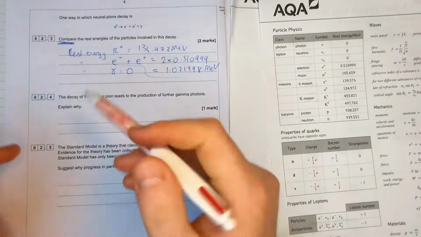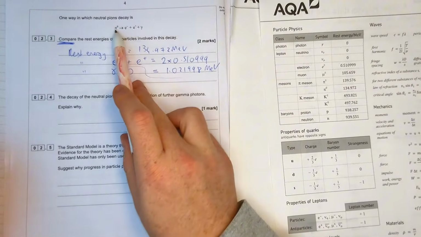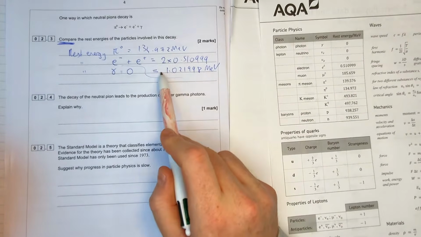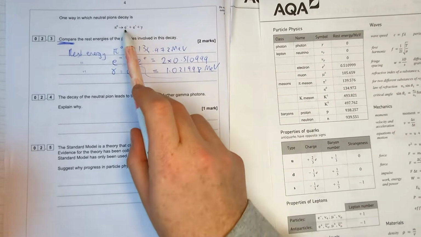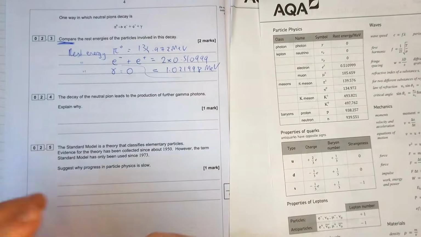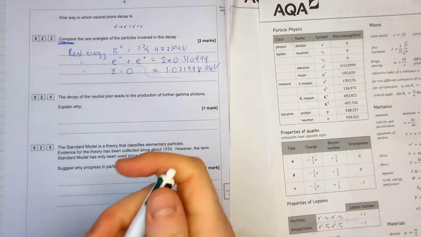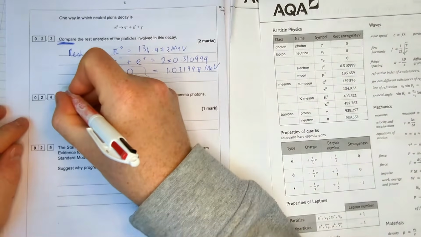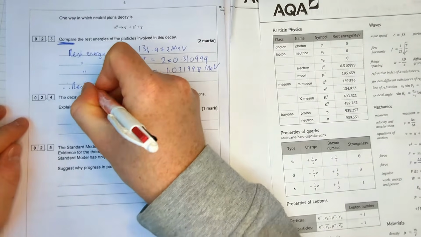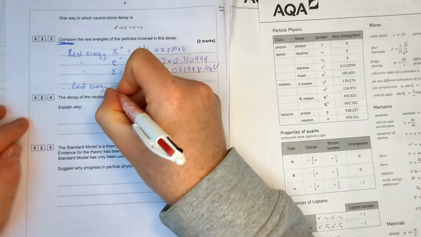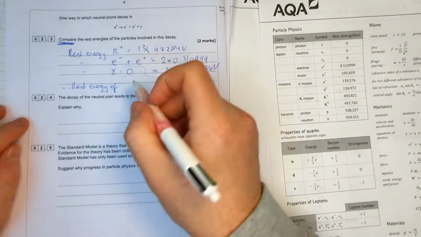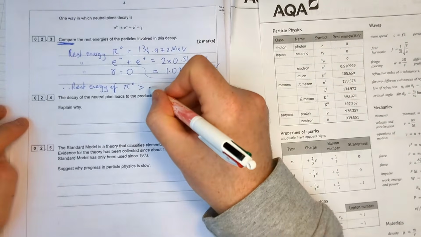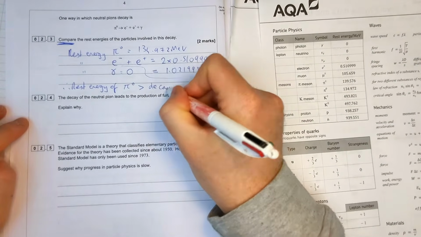So then if we compare the rest energies of the particles involved, we've got the pion up here, it's got 134, 135 mega electron volts. Down here, both of these products together have much, much less rest energy than previously. So we'd say a little statement like this. We'd say, therefore, the rest energy of the product, so you could say the pion here is much bigger than the decay product. So what's on the right hand side?